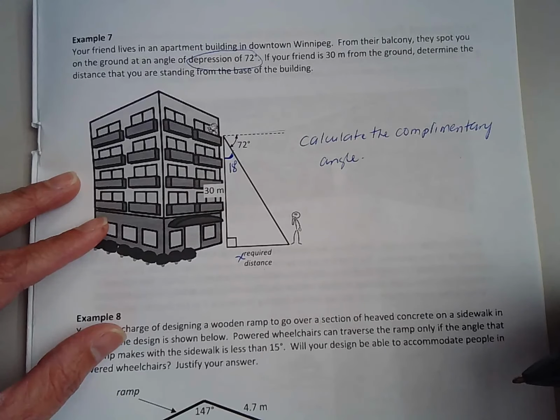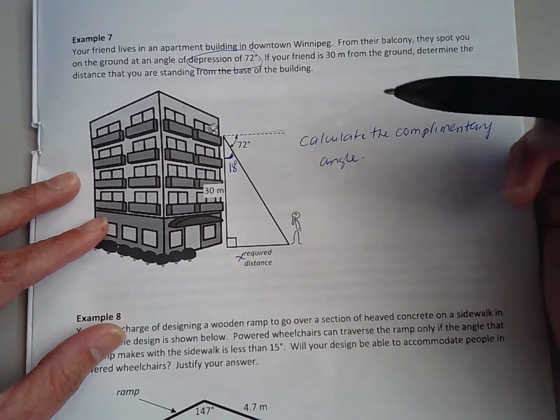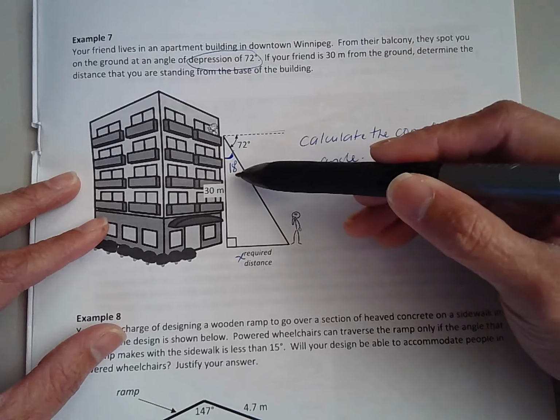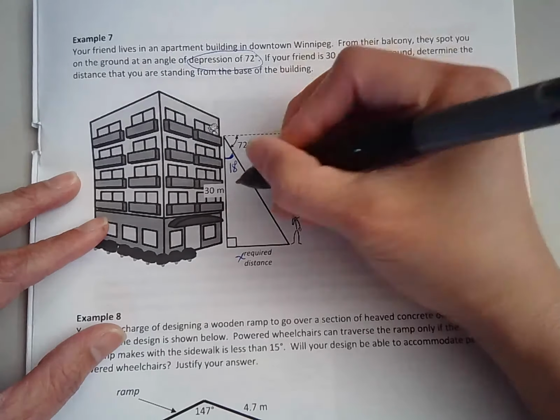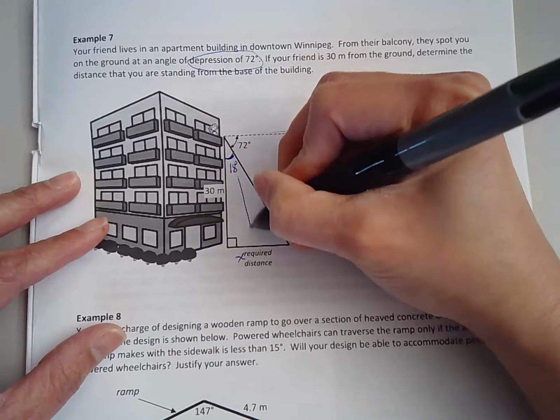Because you can get the one matching pair. Do we have a complete pairing? Okay, so we got this angle, and this angle here corresponds to this side.